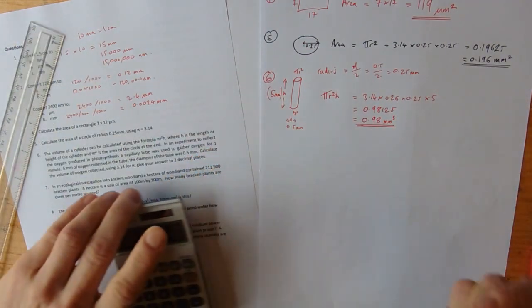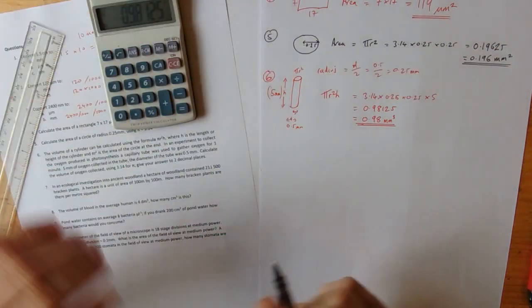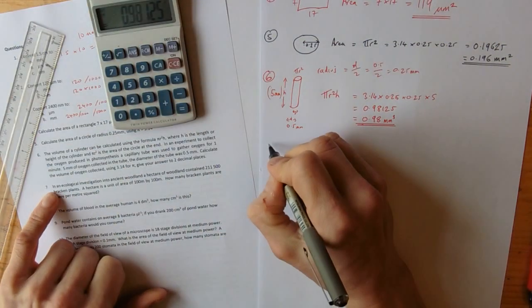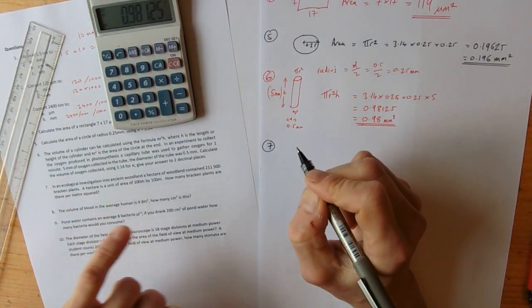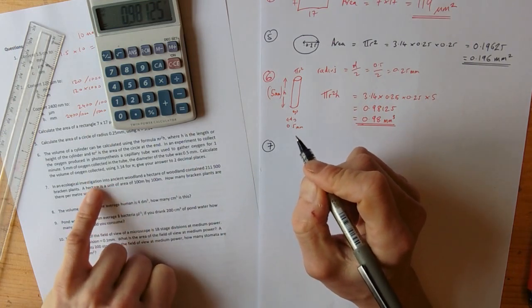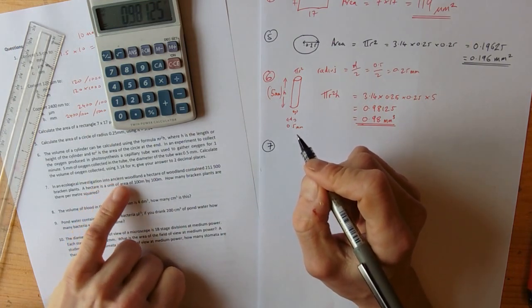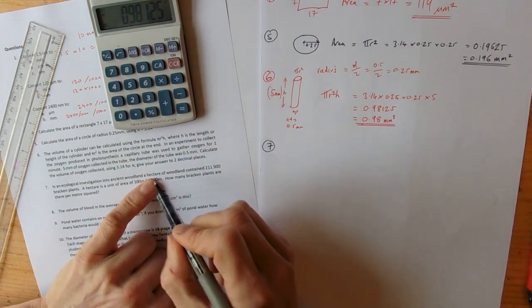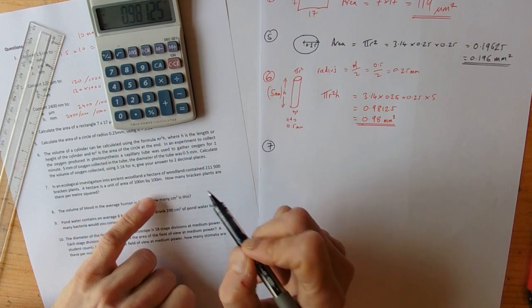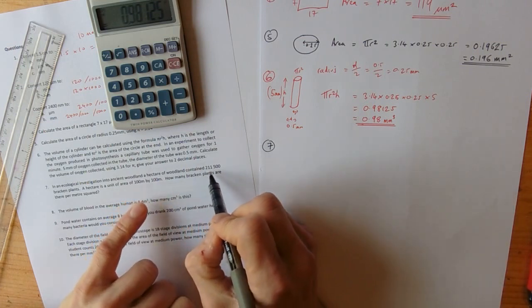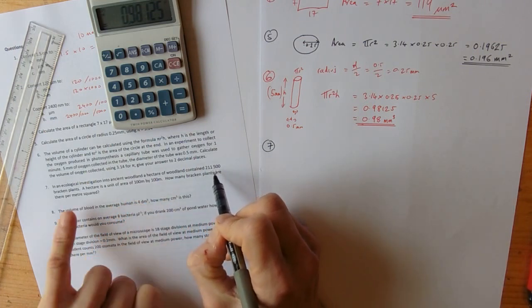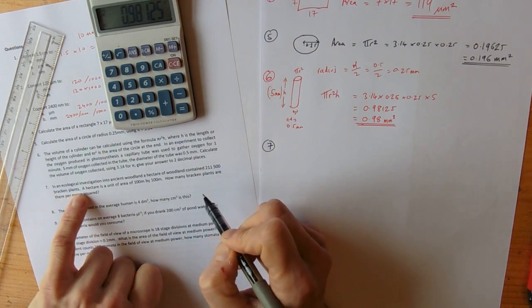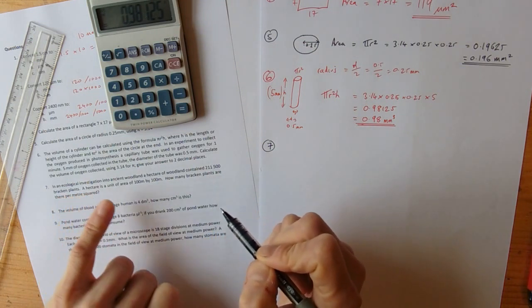That was question 6. Question 7. In an ecological investigation, they can be fun. An ancient woodland, what the hell is a hectare of woodland, contained 211,500 bracken plants. Ferns. Here we go.